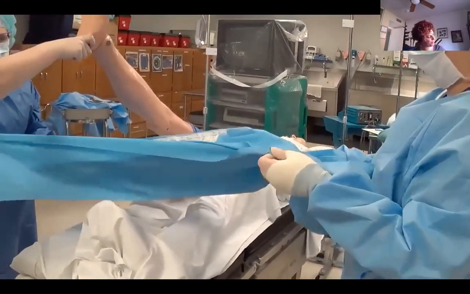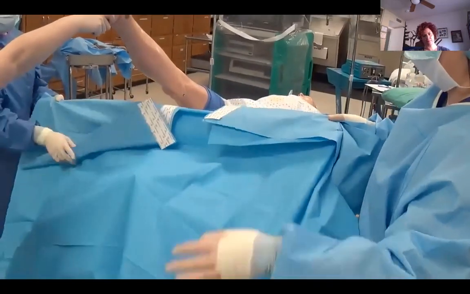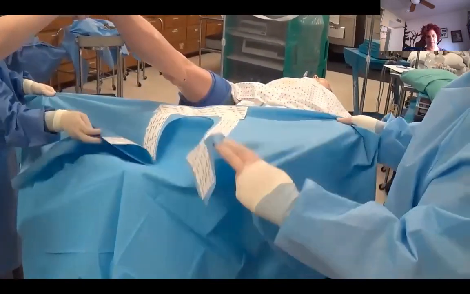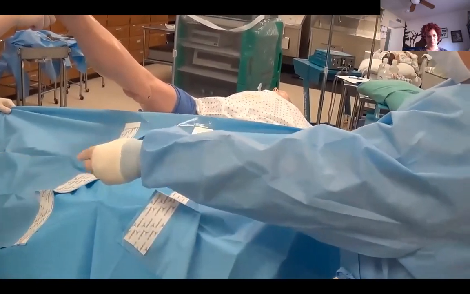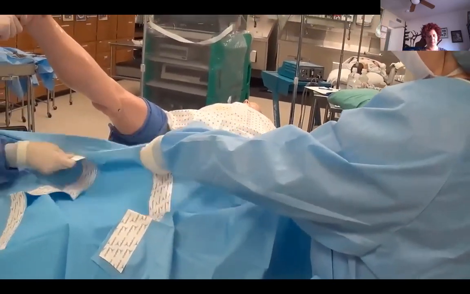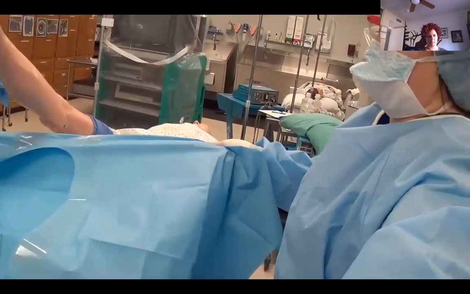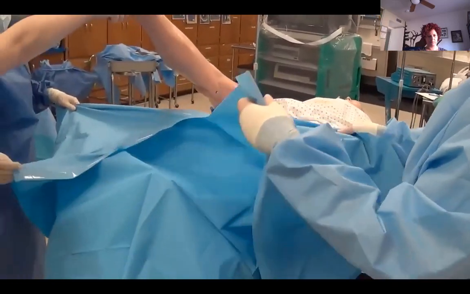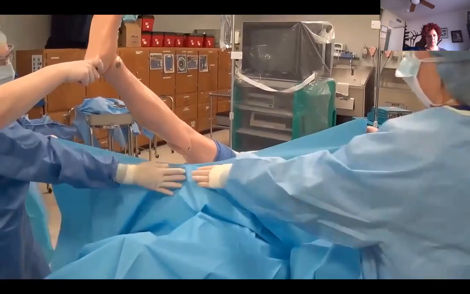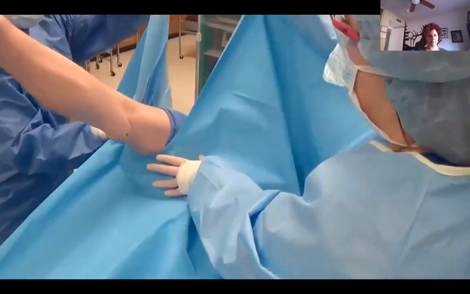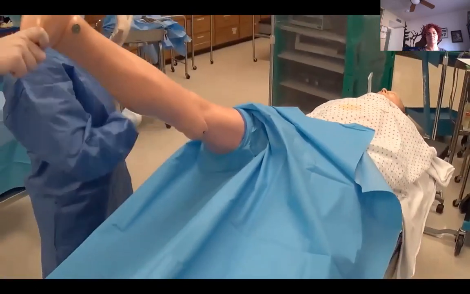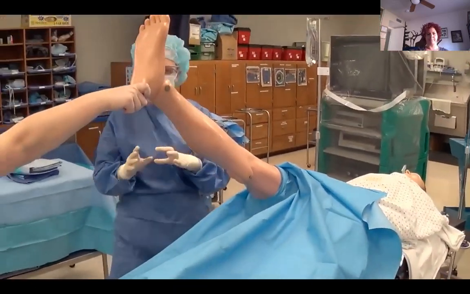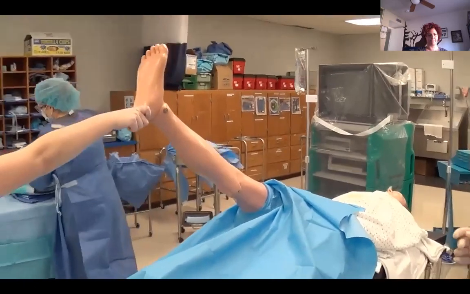You grab the top layer, cup in hand, extend out over the foot of the bed. You hold tension still up here. Pull the tails back, pull the paper off, always from the top down. Then we're going to grab the top of the tail, switch hands, and then grab on the inside of the drape, making sure that we occlude off that towel, and we kind of just bring down one tail and the other tail so that forms that circular type of a fenestration.